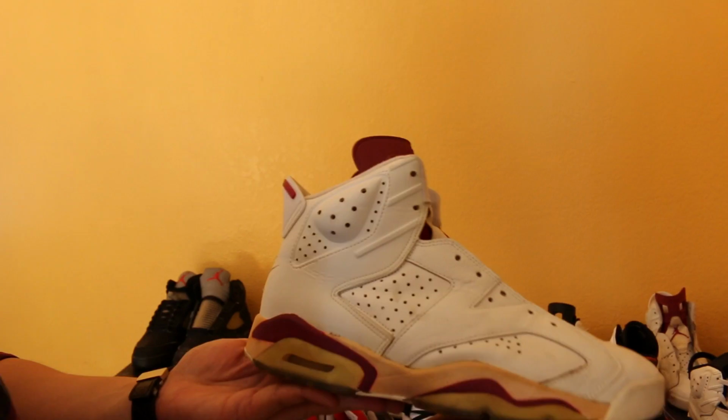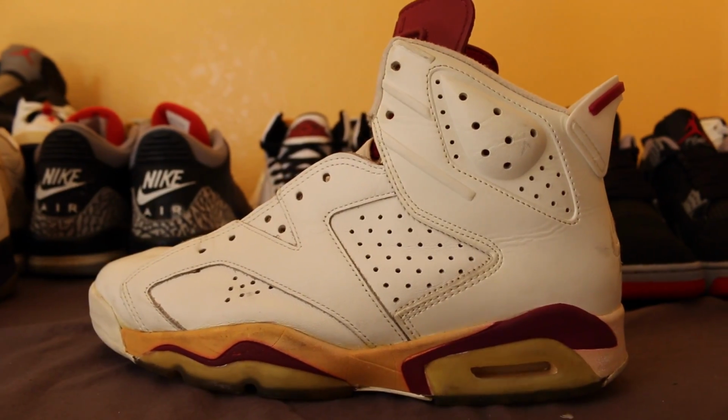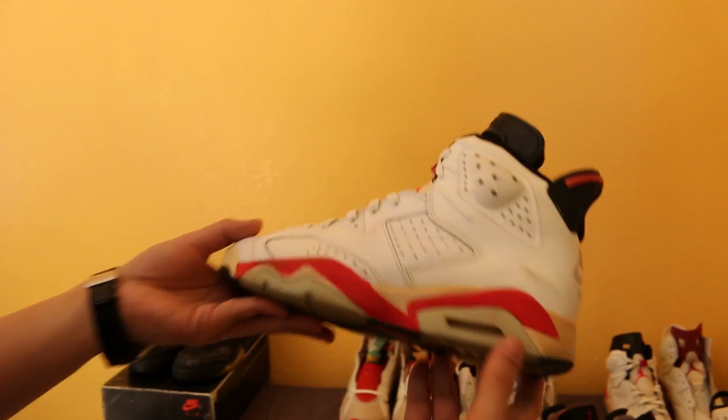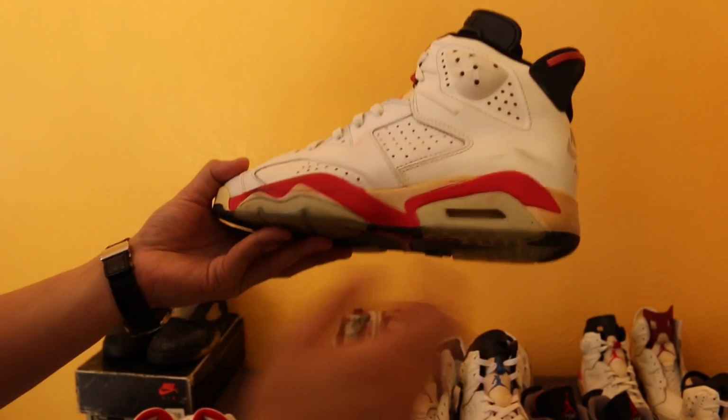Maroon 6s, Nike Air on the back. The maroon paint really discolored the white midsole. Infrared 6, no sole swap, it's just completely cracked though. It's definitely not wearable.